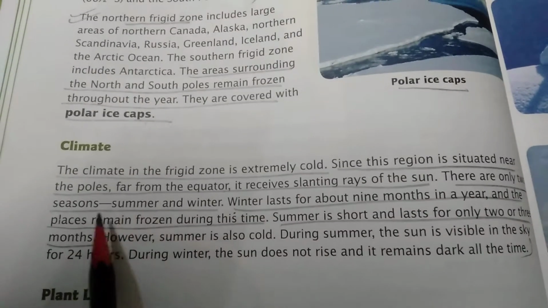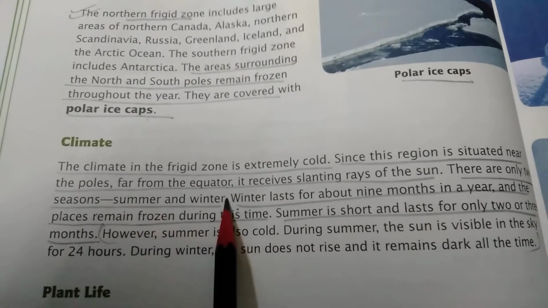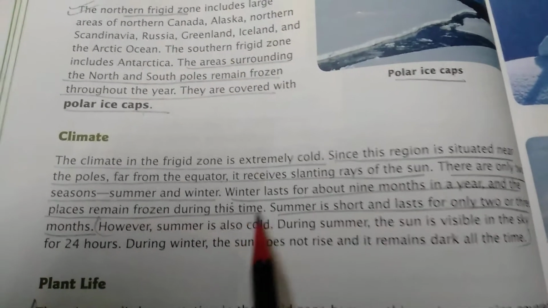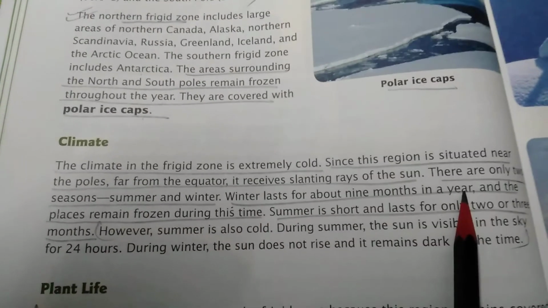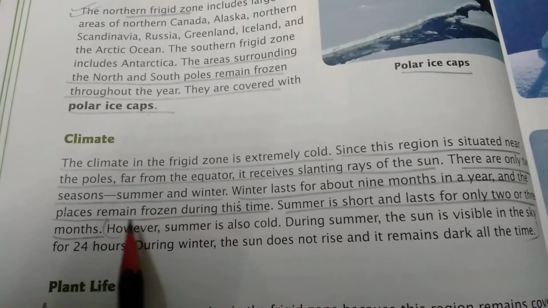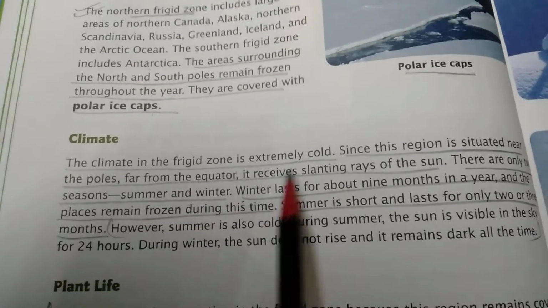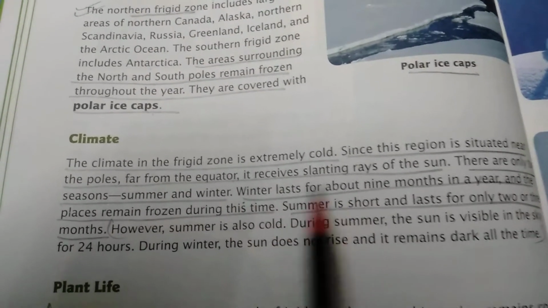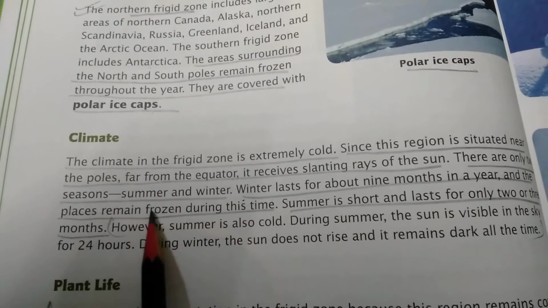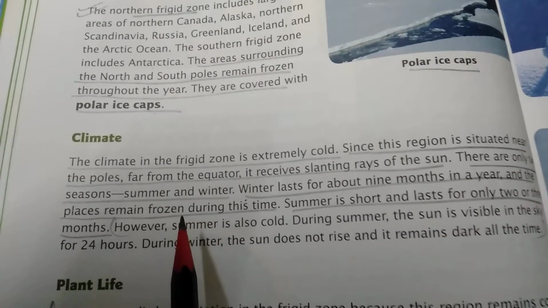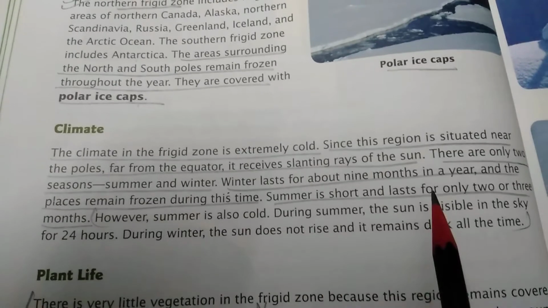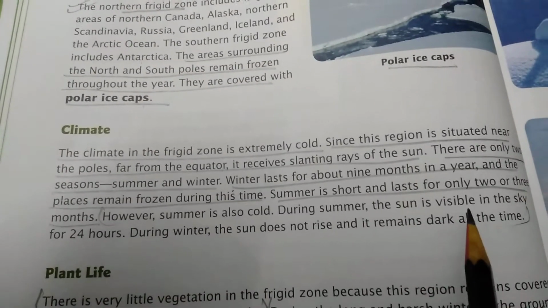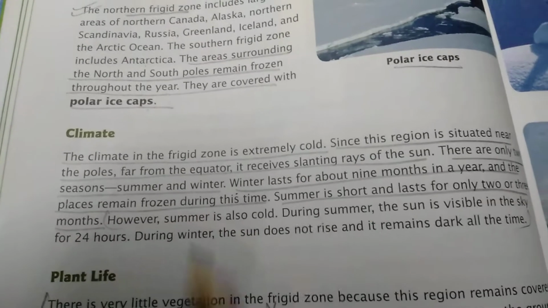There are only two seasons, that is summer and winter. Winter lasts for about 9 months in a year, and the places remain frozen throughout this time. During the winter season, all the areas are covered with ice. Summer is short and lasts for only 2 to 3 months.